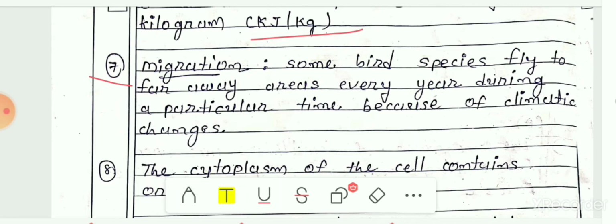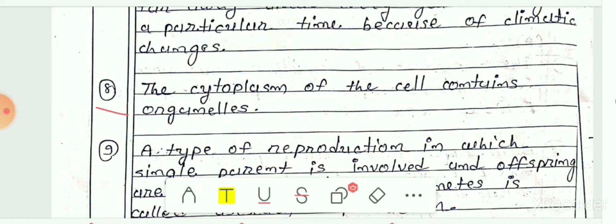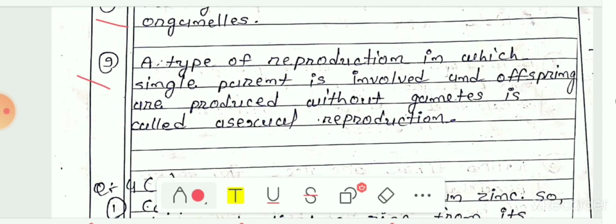The eighth question was, which part of the cell contains organelles? The answer is that the cytoplasm of the cell contains cell organelles. The ninth question was, define asexual reproduction. The type of reproduction in which a single parent is involved and offspring are produced without gametes is called asexual reproduction. So these are the answers for question number 4a, the 1 mark short answer questions.